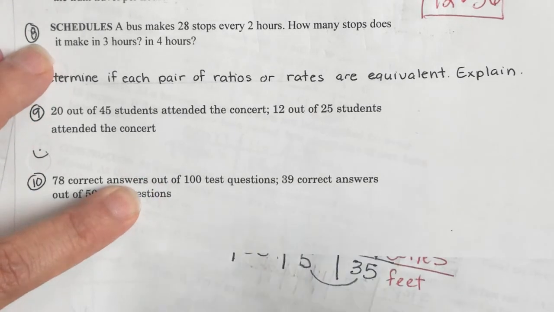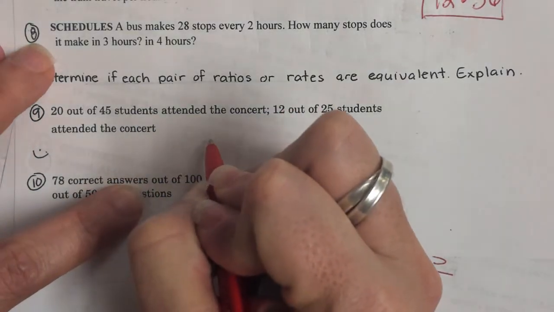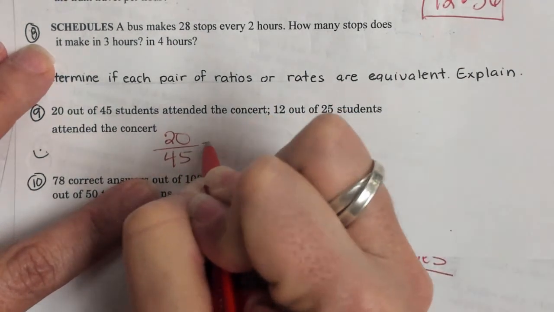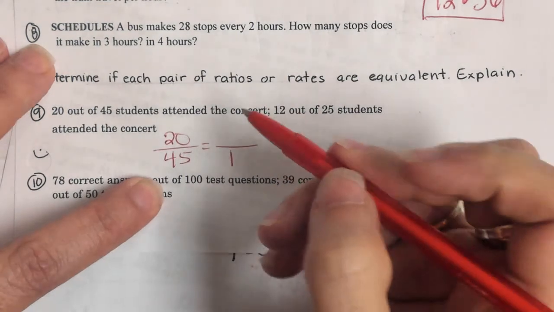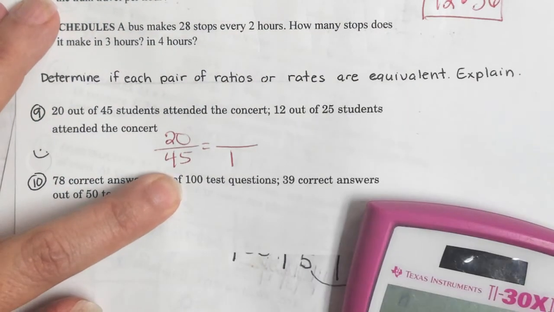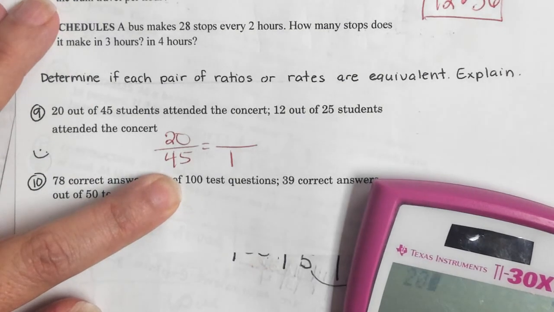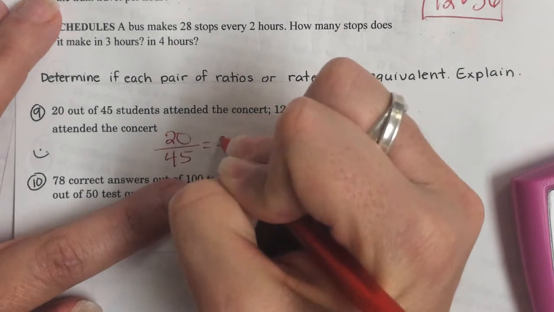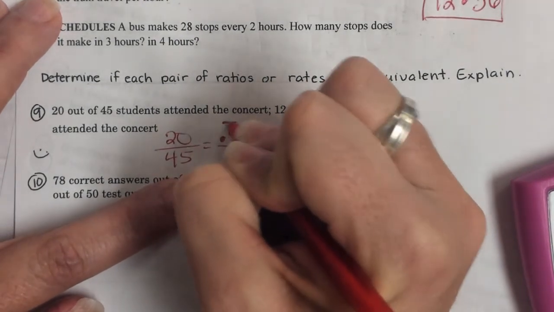So is the answer what you got? That's right. 20 over 45 equals what over 1. So what you got on your calculator is 20 divided by 45. You got 0.4 repeating, right? I got 2 for the 8.